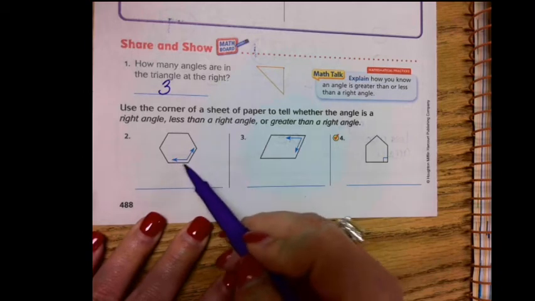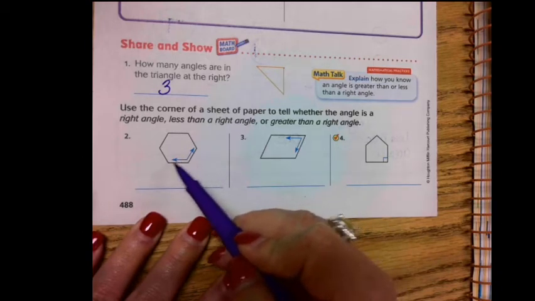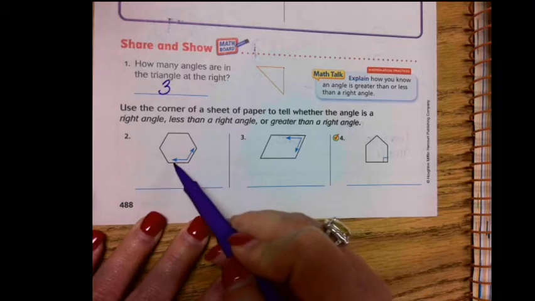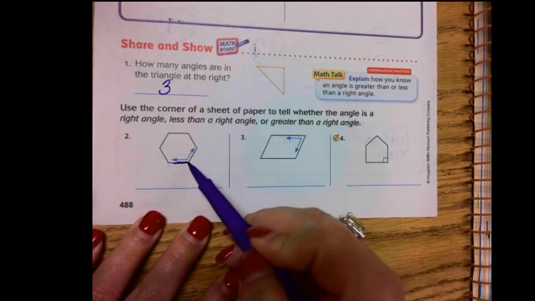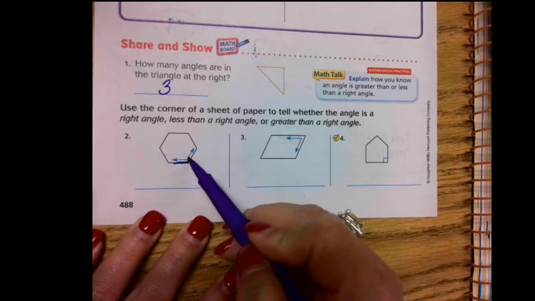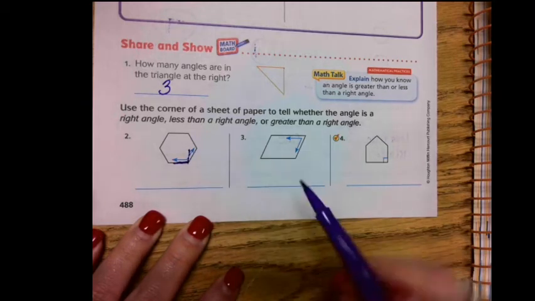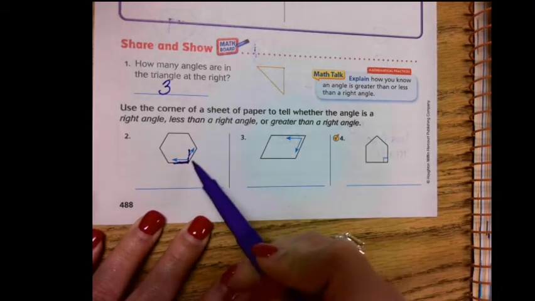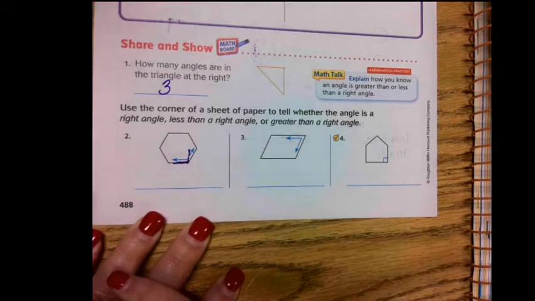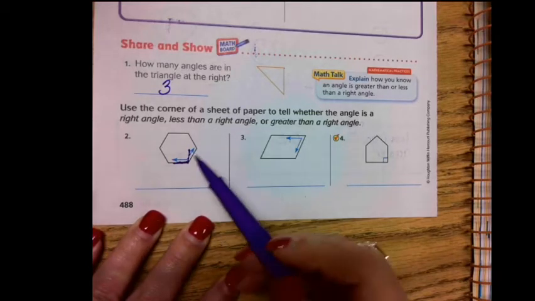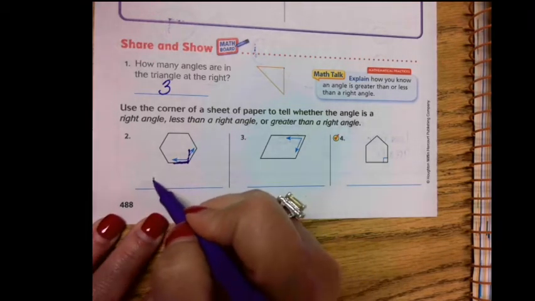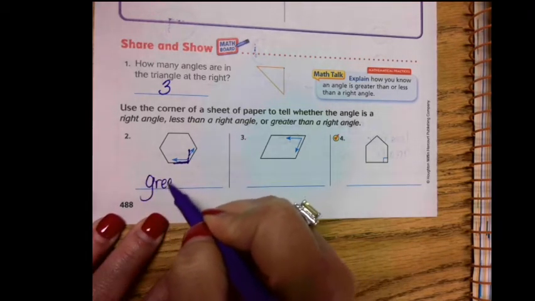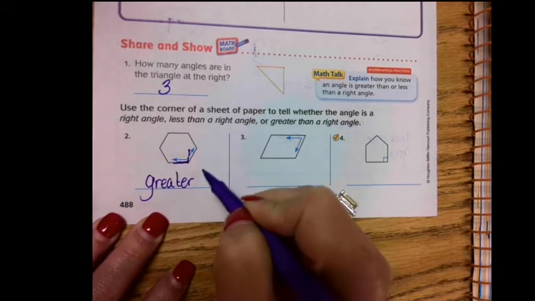I always pick the bottom one, if the angle's down towards the bottom. If I use this bottom one and I want to make a perfect square, this one's got to go straight up to make a perfect square. Did this one go straight up? It did not. So what would this be called? That is greater than a right angle.